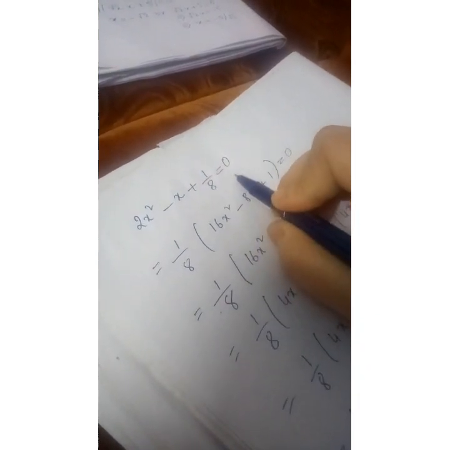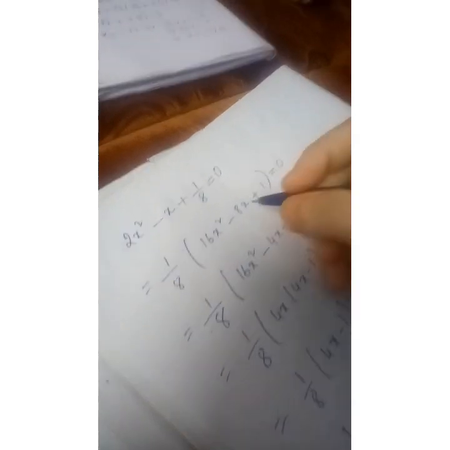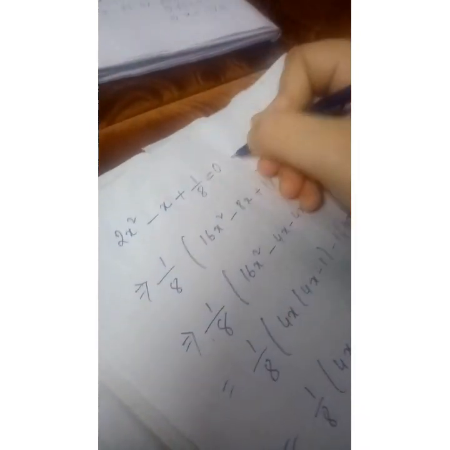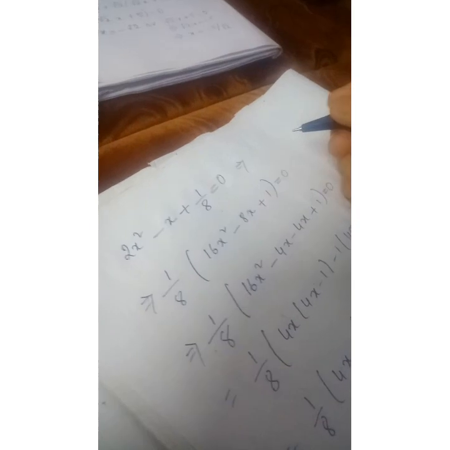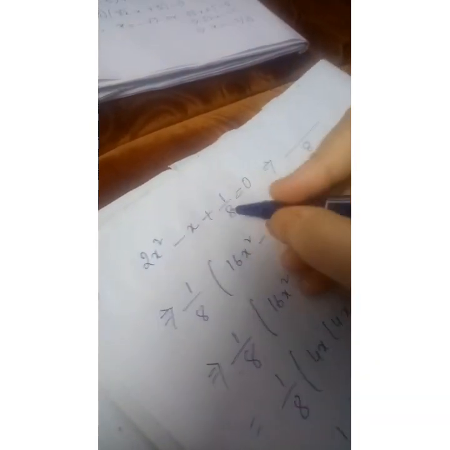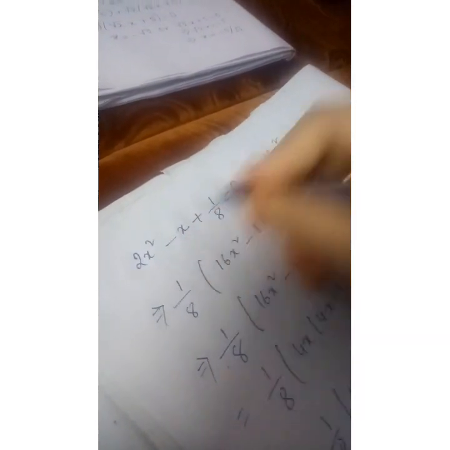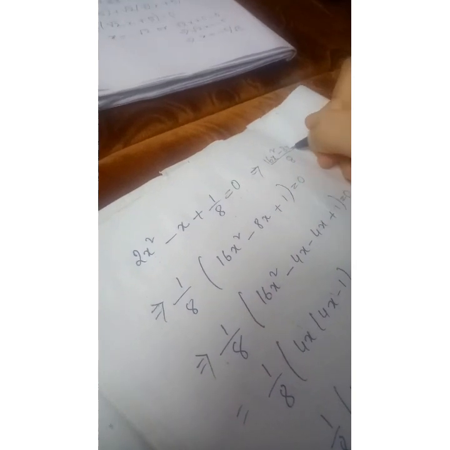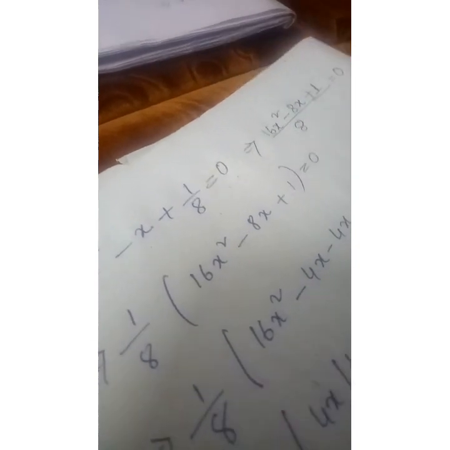Now let us do number 4. It is given twice x square minus x plus 1 by 8 equal to 0. Here what we will do? We will take 8 as LCM. Okay, if I take 8 as LCM, what I will get? 16x square minus 8x minus 8x plus 1 equal to 0, isn't it?